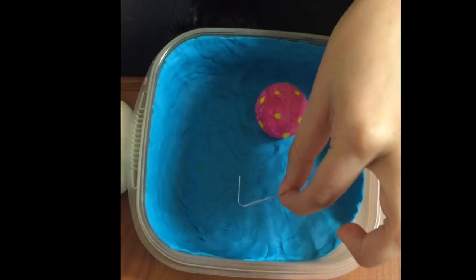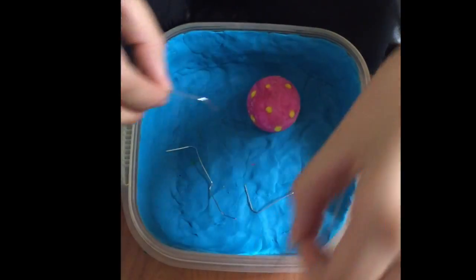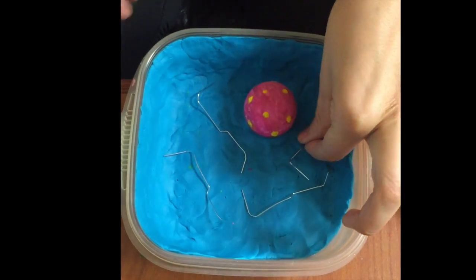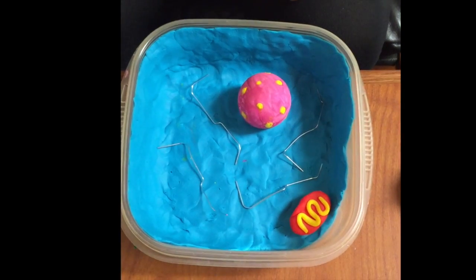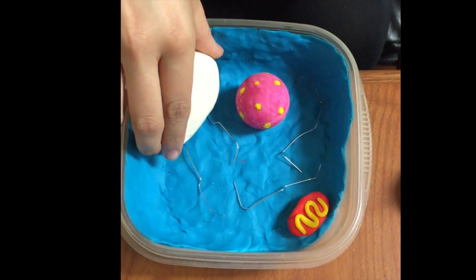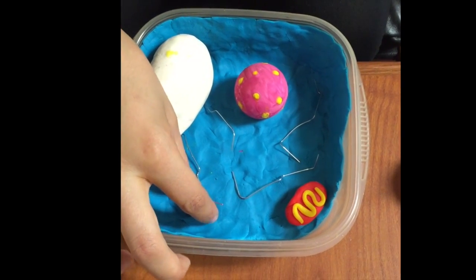The paper clips represent the cytoskeleton. This represents the mitochondria. This represents the vacuole. This represents the lysosome.